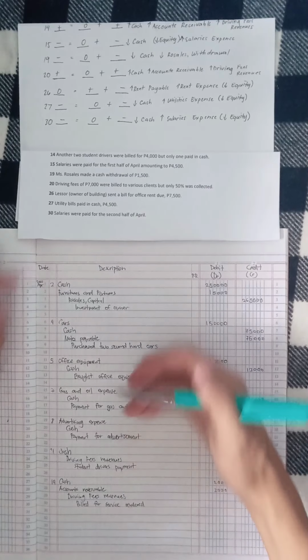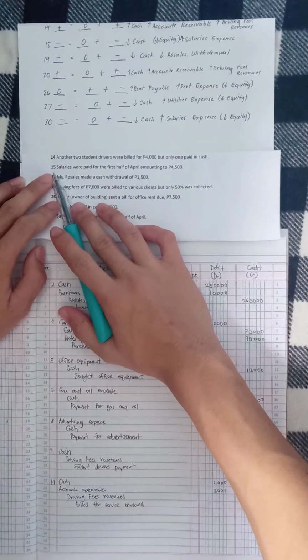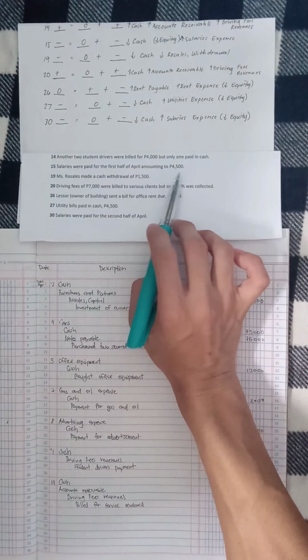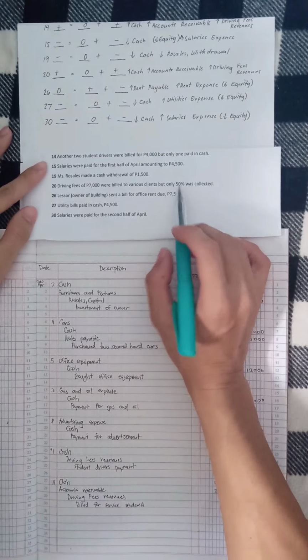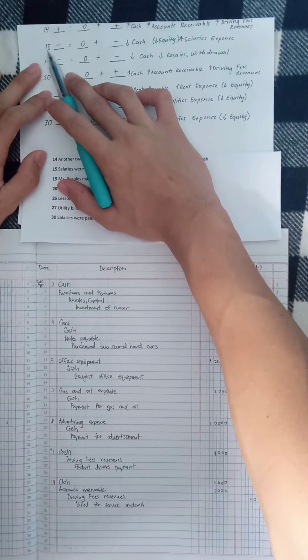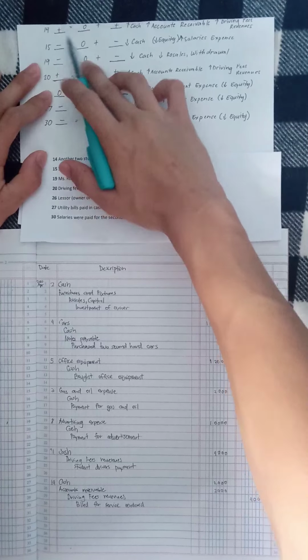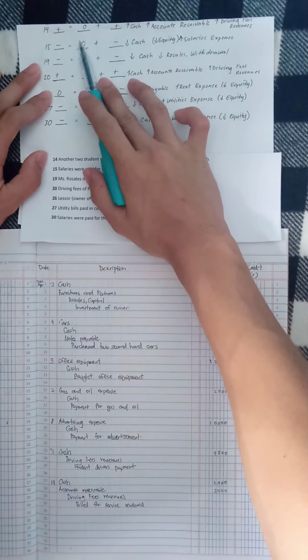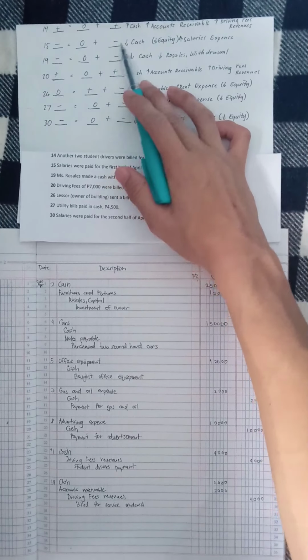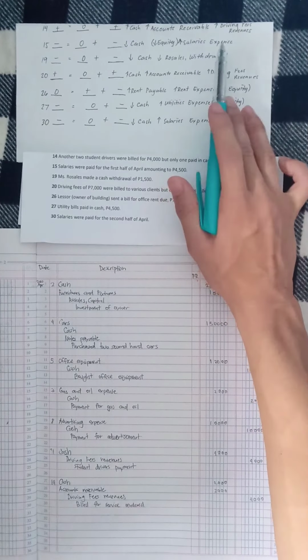Next transaction. April 15. Salaries were paid for the first half of April amounting to 4,500. So, noong April 15, there's a decrease on asset, particularly in cash. No effect naman sa liability, and there's a decrease also in equity, particularly in salaries expense.